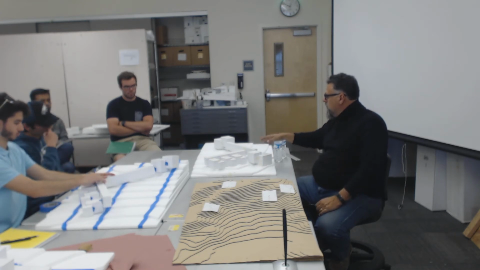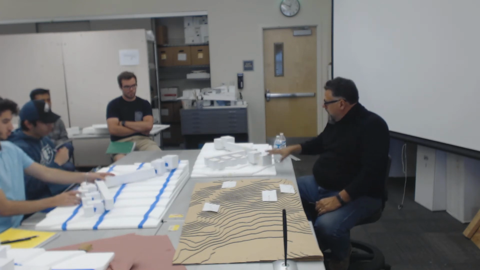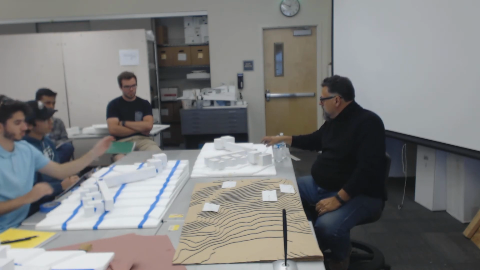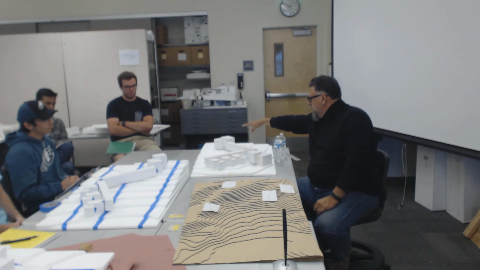One of the things about this project is that it is stepping down the hill, and so he is kind of setting some stuff up on higher elevations and some stuff down on lower elevations. Okay, so that's working, all right? Let's think about views now.